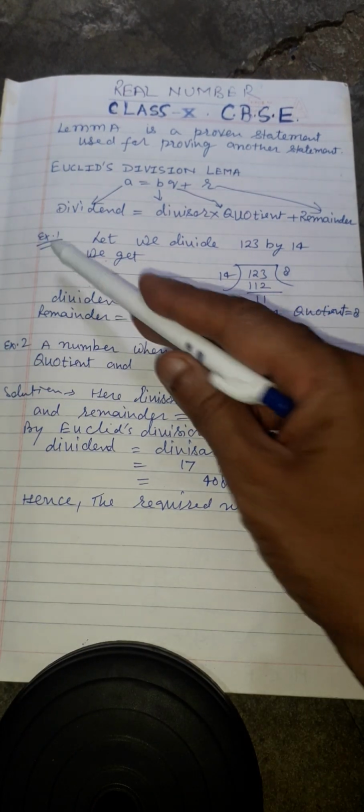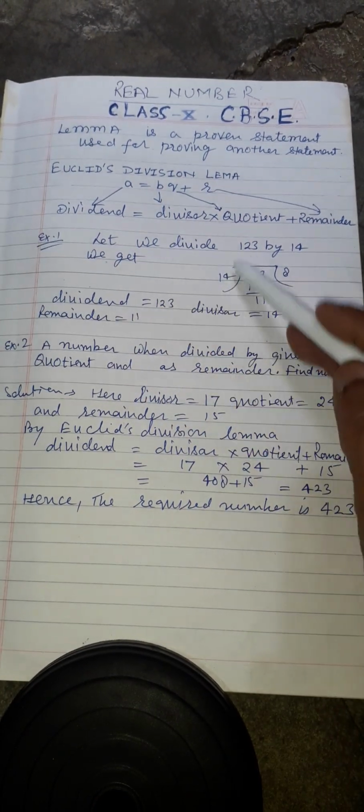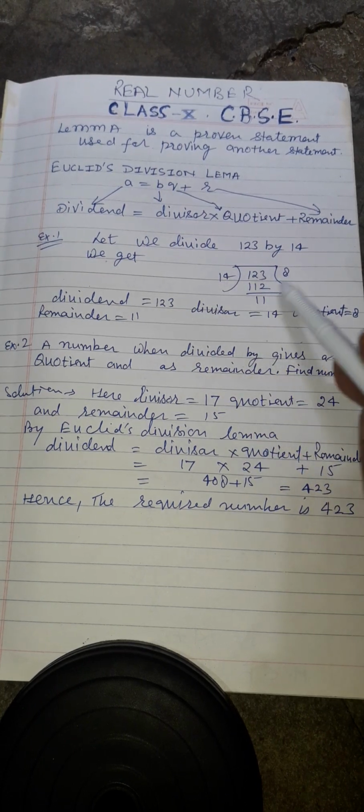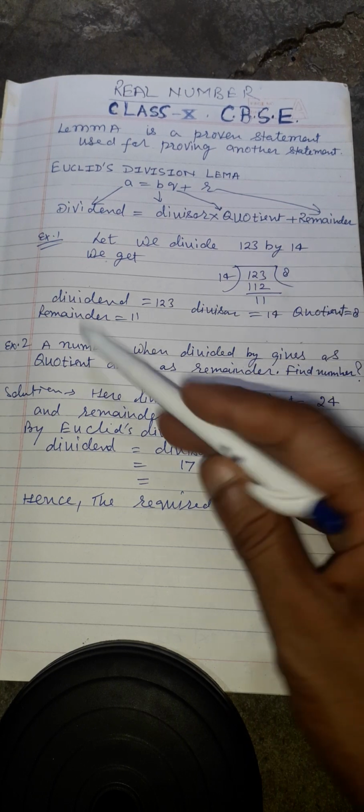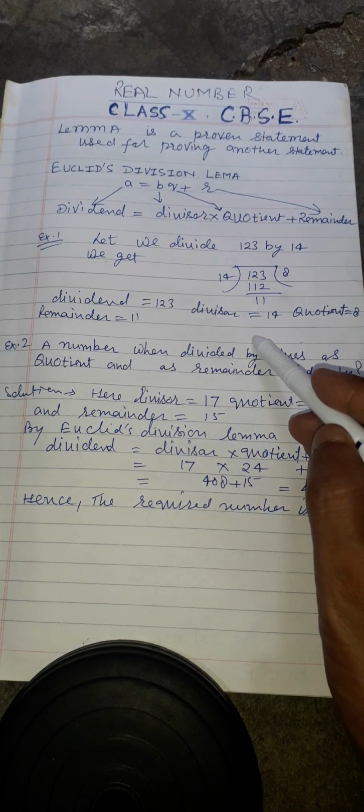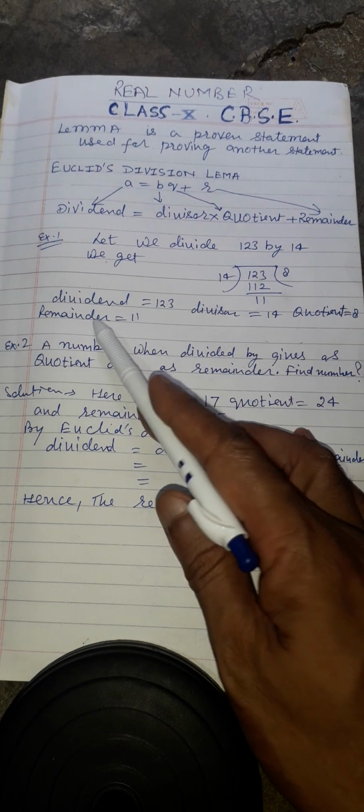Again we come to the next thing. Let us divide 123 by 14. We get 14 times 8 is 112, and 11 is left. By the lemma, dividend is 123, divisor is 14, quotient is 8, remainder is 11.